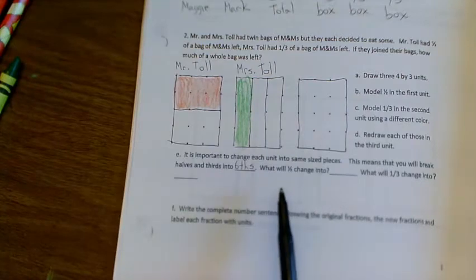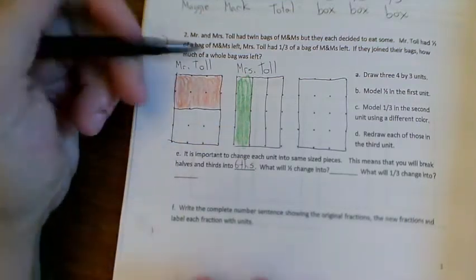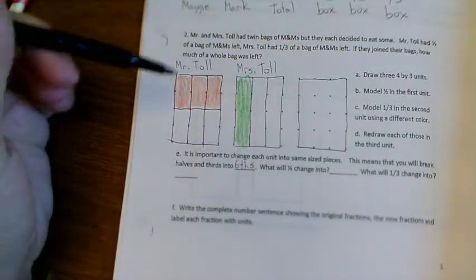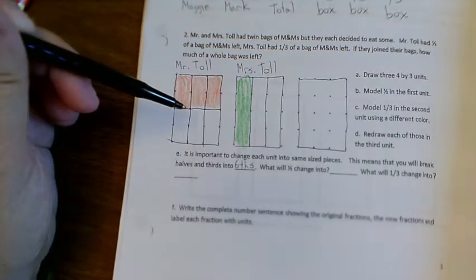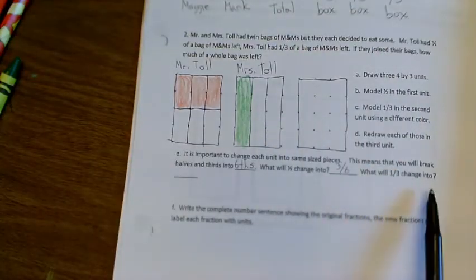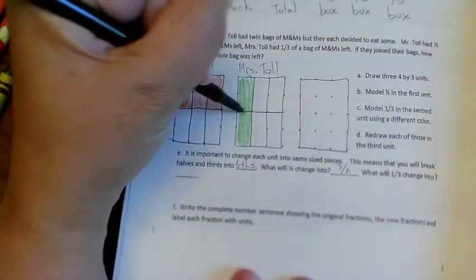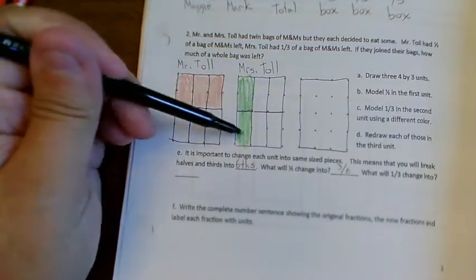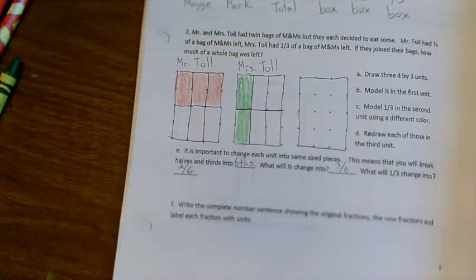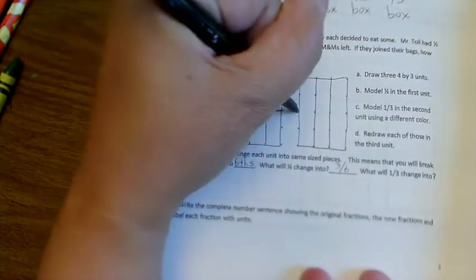Okay. So 1/2 is going to change into, so I have it cut in half, so then if I also cut it into thirds like Mrs. Toll's bag is, you will now see that we have 3 pieces out of 6 pieces total. So 1/2 becomes 3/6. And then 1/3, to make it look like Mr. Toll's, if we cut it directly in half like his bag was, you can see Mrs. Toll now has 2 of 6 pieces. So 1/3 is 2/6. So now we know when we model our full bag over here, we want to also split it into sixths.